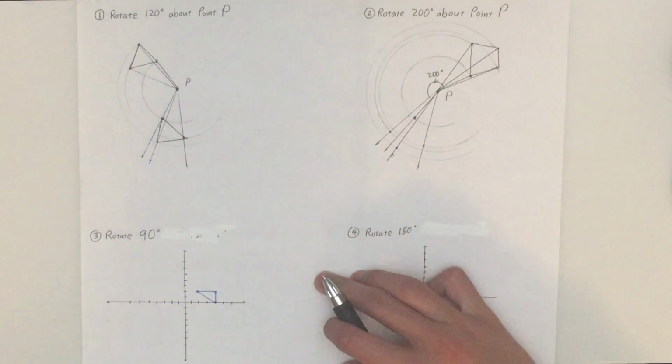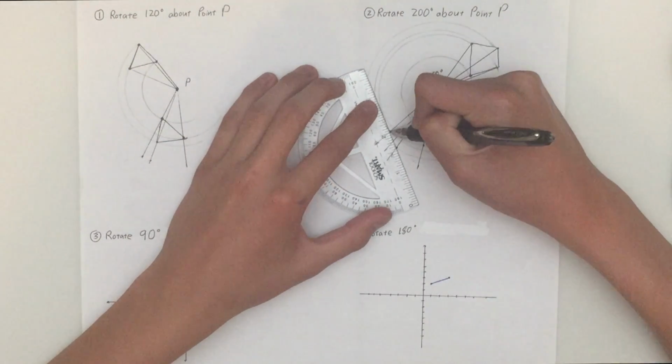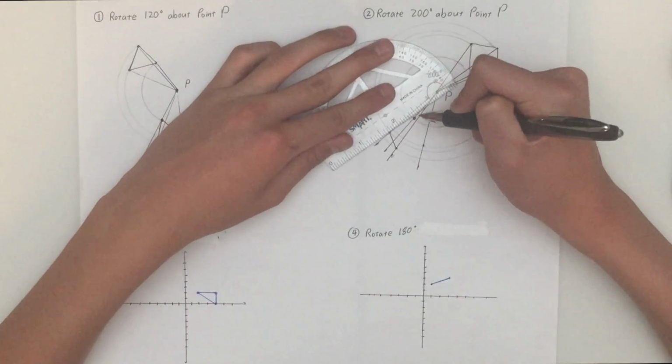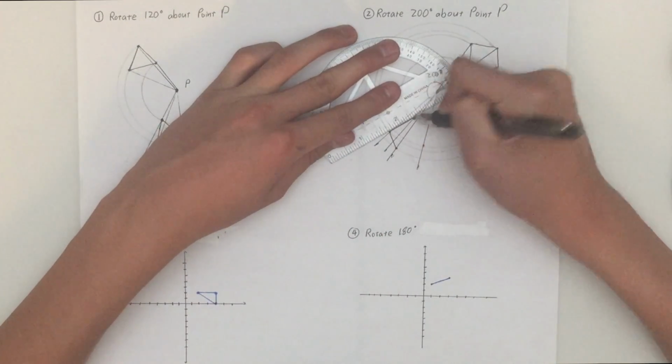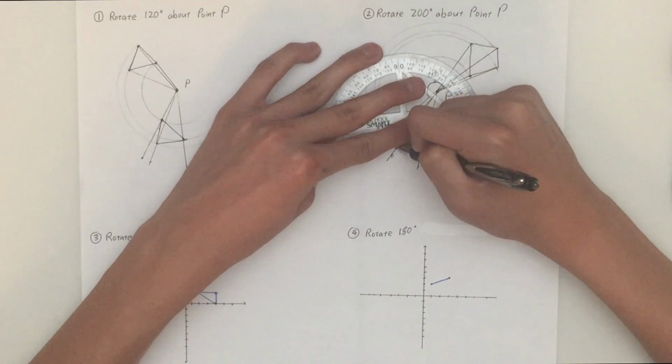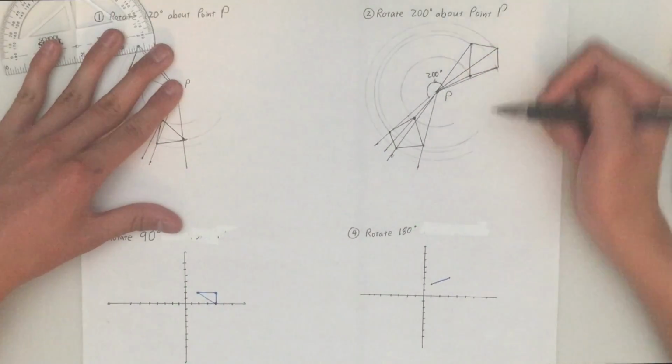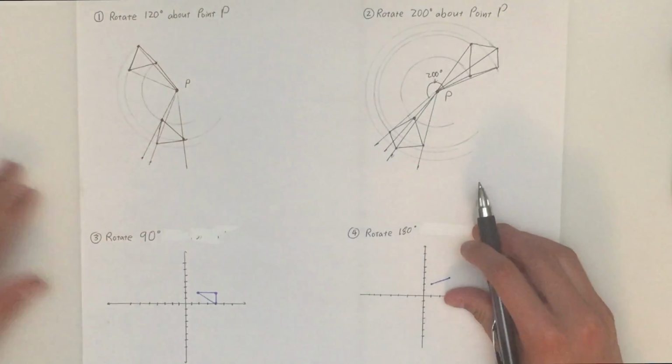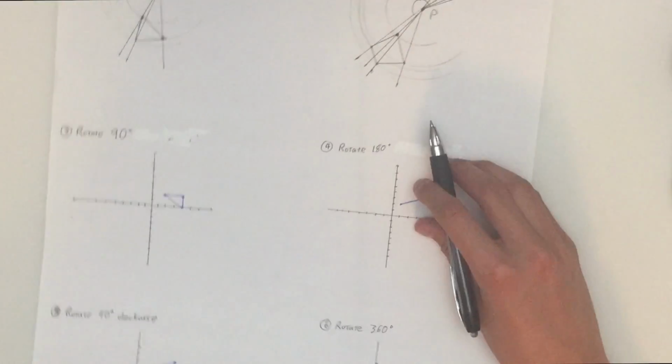Okay, so I've got all the points, and all we need to do now is connect them all. So there's a bunch of arcs, so just remember to keep track of which one is which, and you should be fine. So now we have our rotated trapezoid 200 degrees around. So now let's go on to some analytical problems.